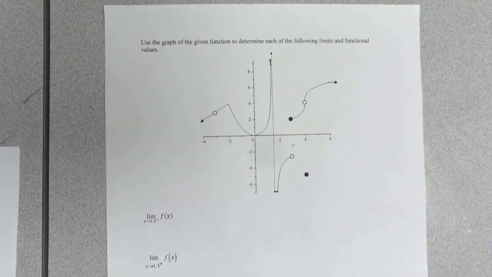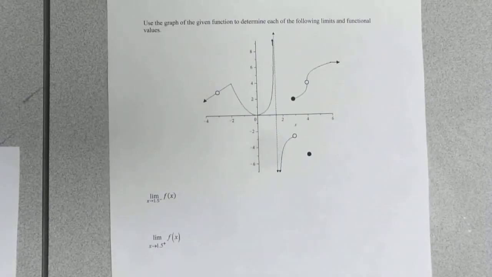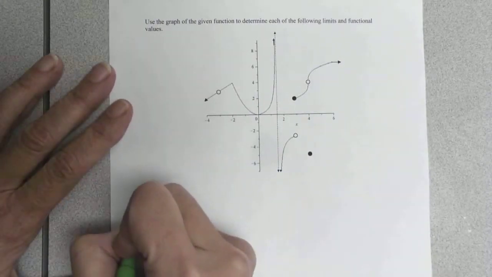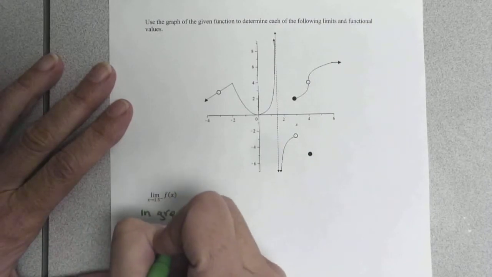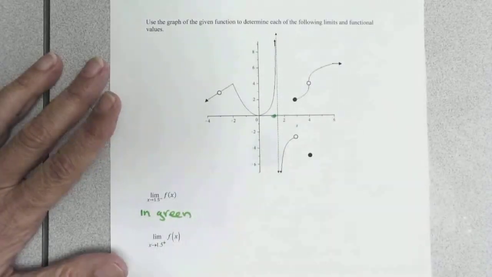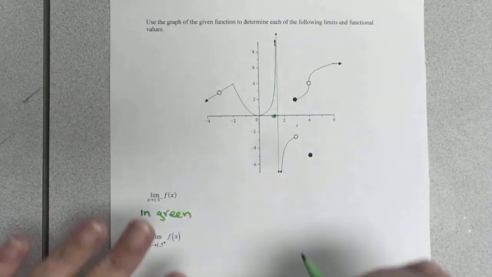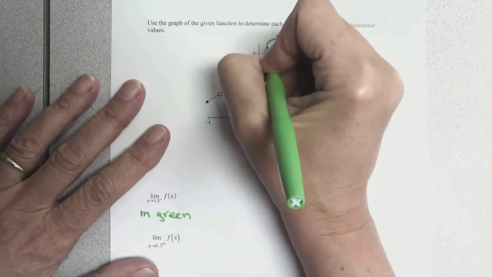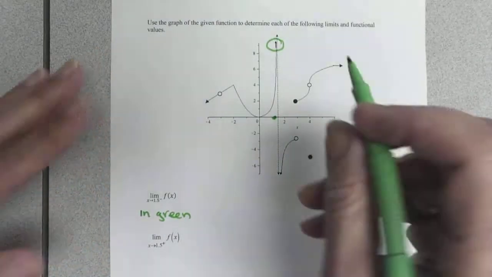Okay, picking up with the next example, same function, this time as x approaches 1.5 from the left, in green. So close to 1.5, but on the left. Now I'm going to go to the function, and what I get here is this arrow up here.